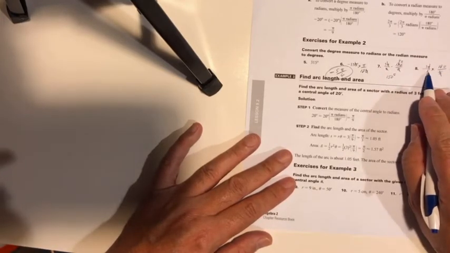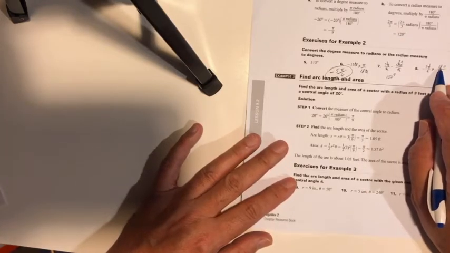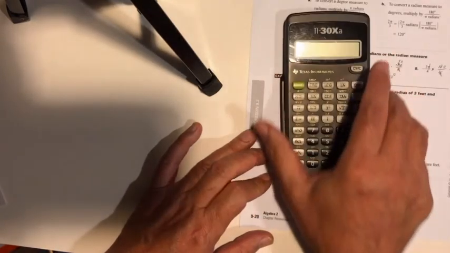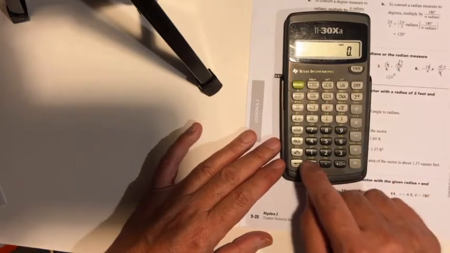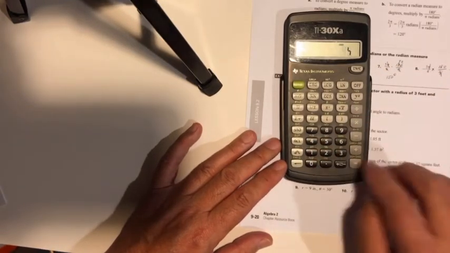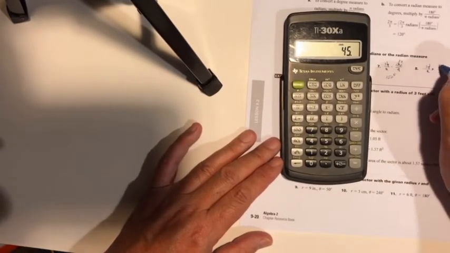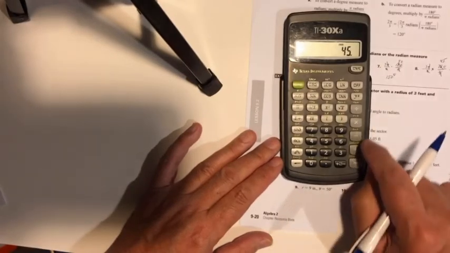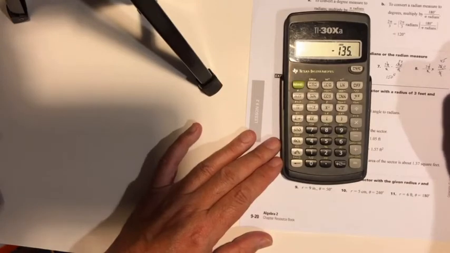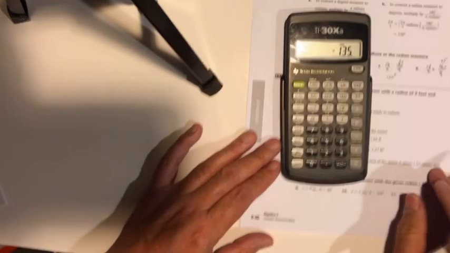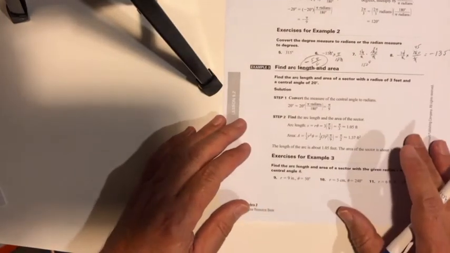And now I know 4, divide 4 into 180. Isn't that 45? Now, if you don't remember, just do it on the calculator. Of course, you better turn on the calculator, clear it. You have 180 divided by 4 equals 45. Okay, now my answer is going to be negative. So this becomes 45 times 3 negative equals negative 135 degrees. Easy. So you should be able to do this with no problem.